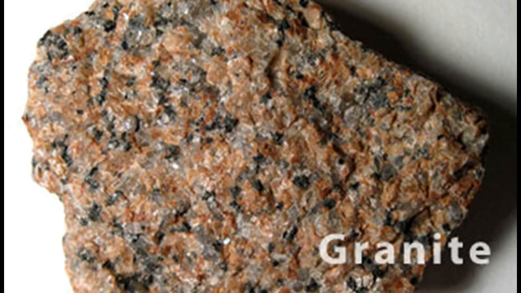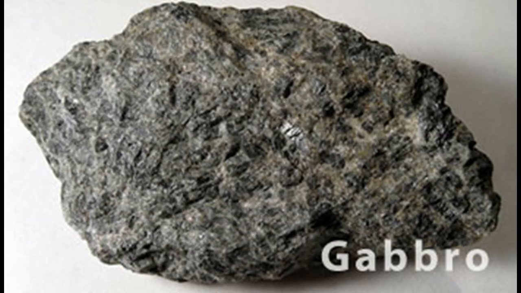Some igneous rocks have large mineral crystals. We call these phaneritic igneous rocks, and they include rocks such as granite, which has observable crystals of quartz, potassium feldspar, and some micas, and gabbro, which has more iron and magnesium-rich minerals such as plagioclase feldspar and amphibole.